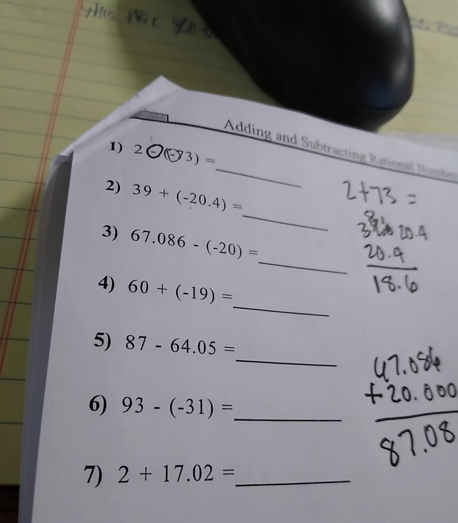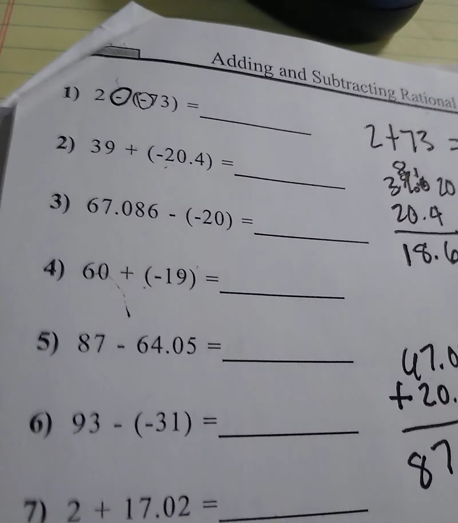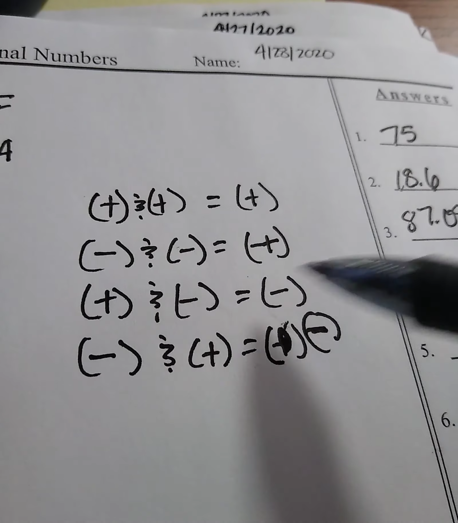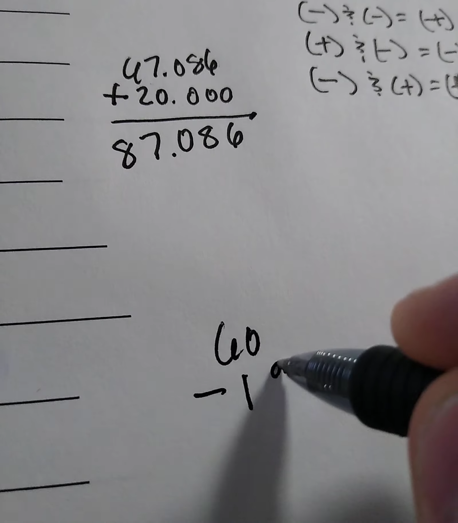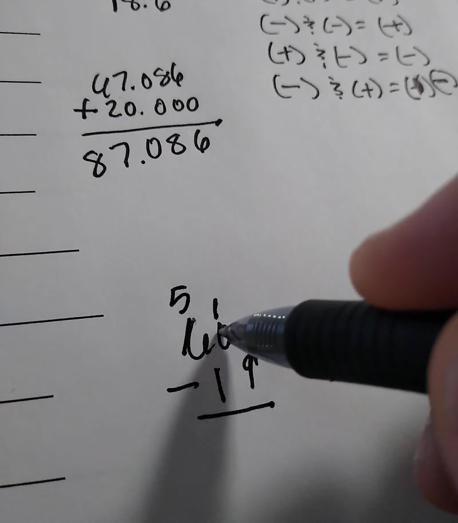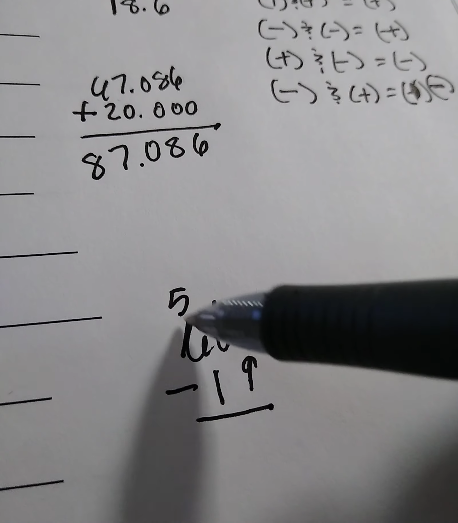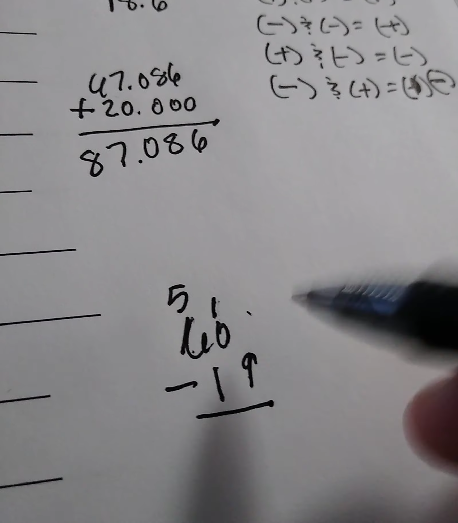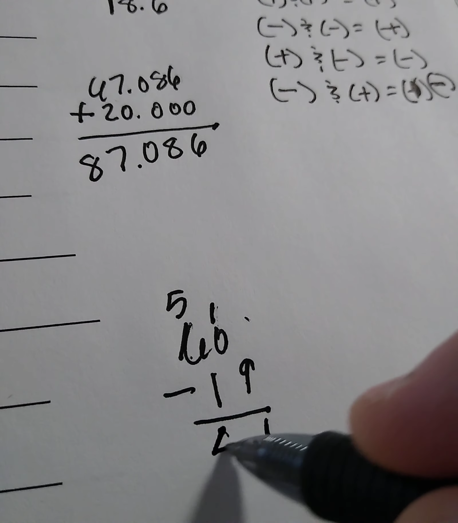Okay, and we'll do one more. So 60 plus negative 19, okay? We know a positive and a negative equals a negative. So we're going to rewrite that as 60 minus 19. You can't take 9 away from 0, so you make that a 10. You borrow 1 from over here, so that makes that 5. 10 minus 9 is 1. 5 minus 1 is 4. So your answer is 41, okay?